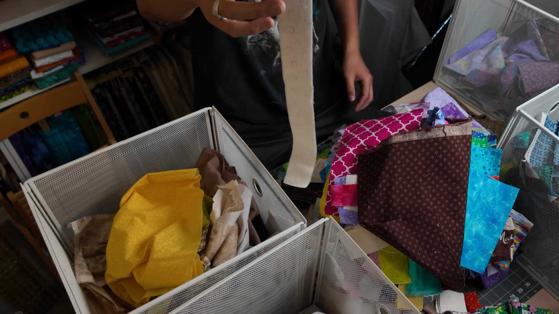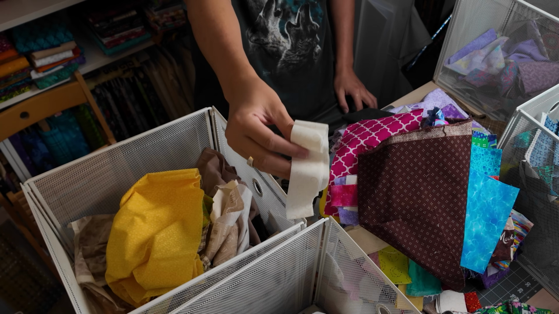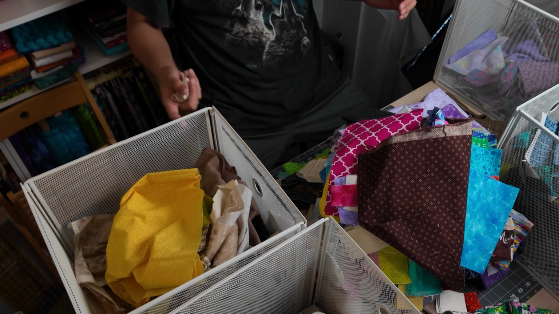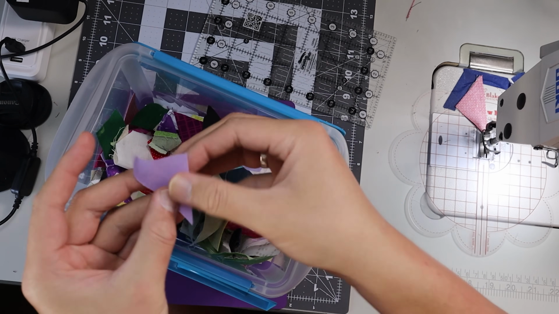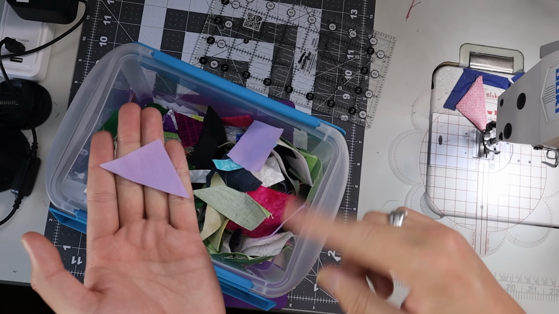Now, there is a special category of scraps that most would recognize as strings or crumbs. Now, what constitutes a string or crumb will vary from quilter to quilter, and it usually revolves around size. For me, any strip of fabric that is less than 2.5 inches wide, but longer than 10 inches, I consider that a string. Now, if a scrap is a square, or it could be some odd shape that is less than 2.5 inches big, that's a crumb.